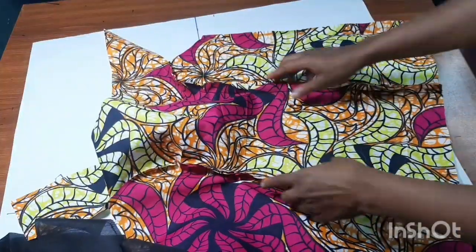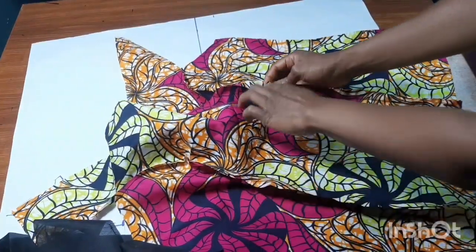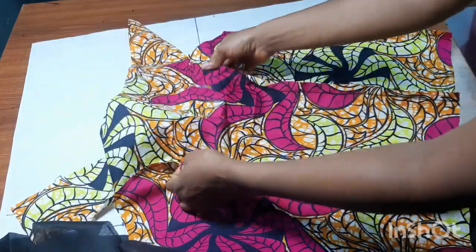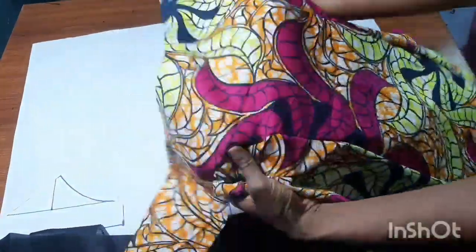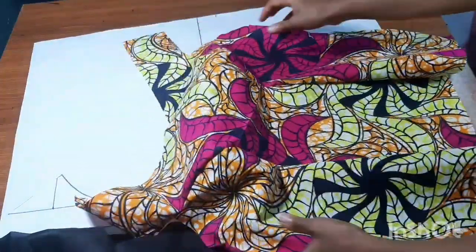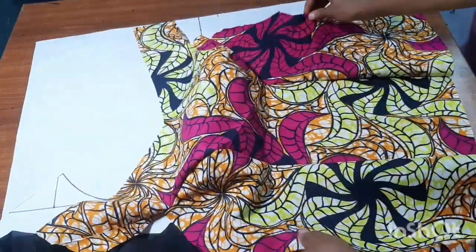Then after you do that, do one for the main fabric also. Then when you are done, see that everything matches. See the notches where I notched for the bust line. You see everything matches, aligned. So you see, even without padding, see how the points come up very well. So it's very good to notch.